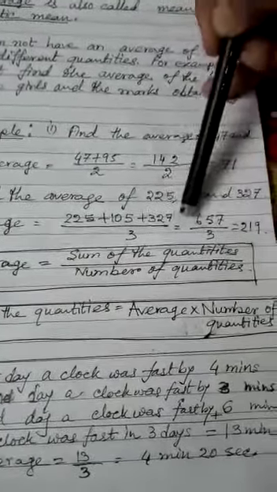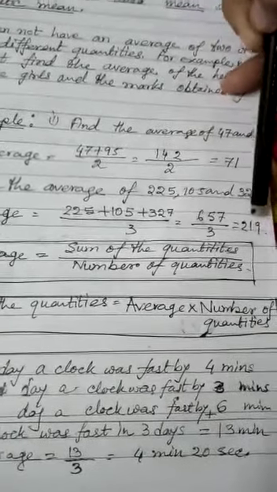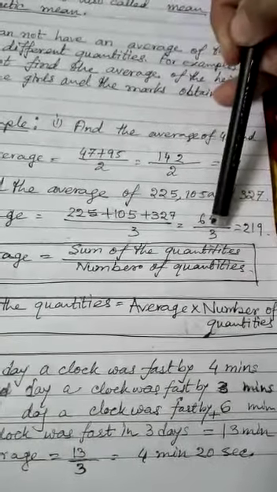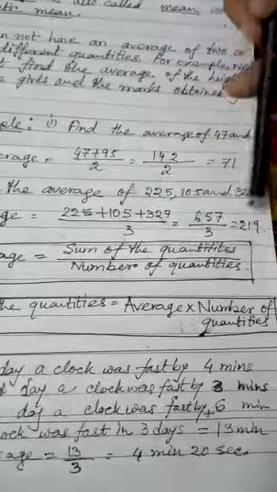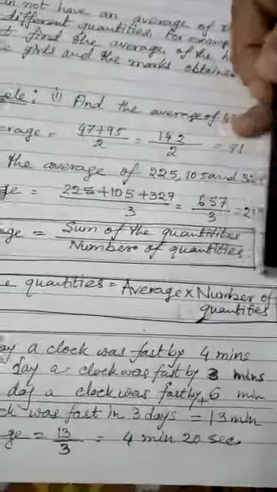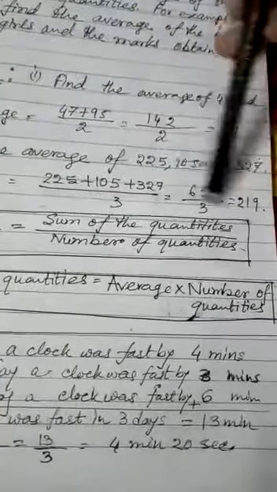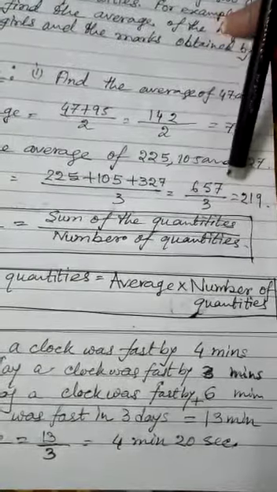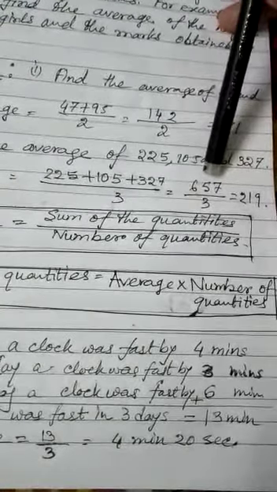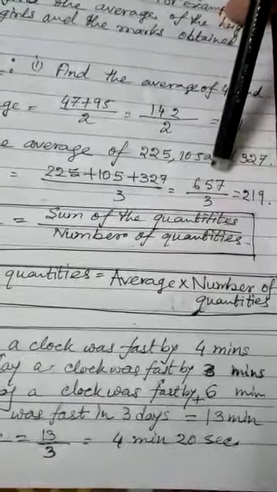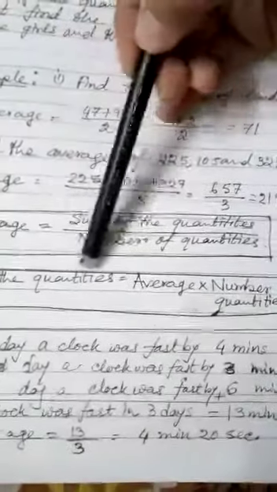Another thing, see this one. 219 is the average, 3 is the number of quantities. If I multiply average into number of quantities, what will I get? I'll get 657. What is that? 657 is the sum of the quantities.